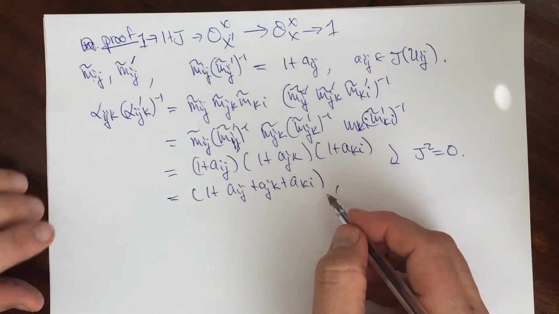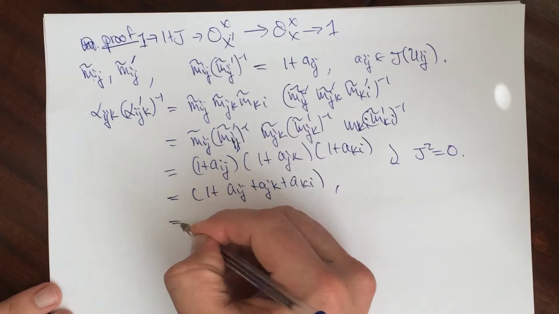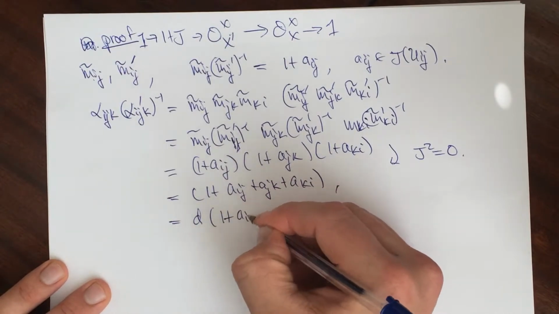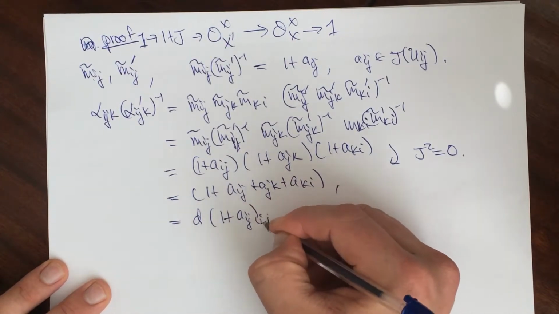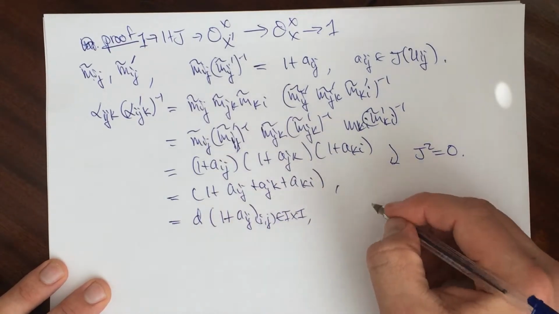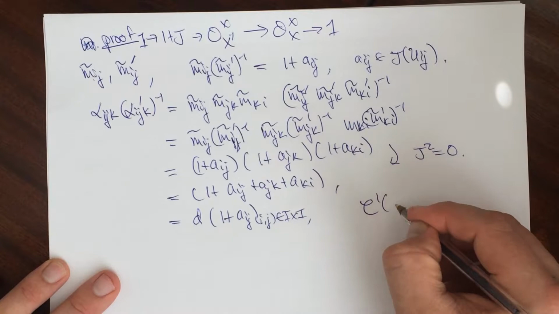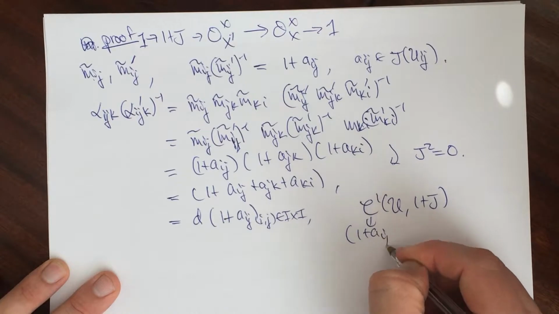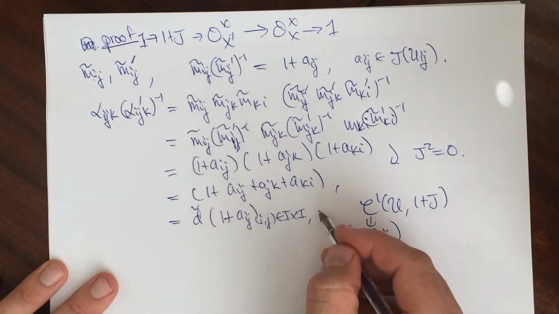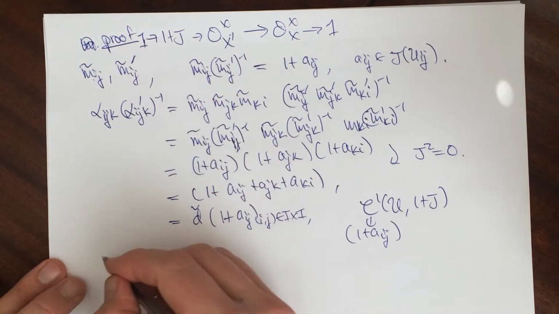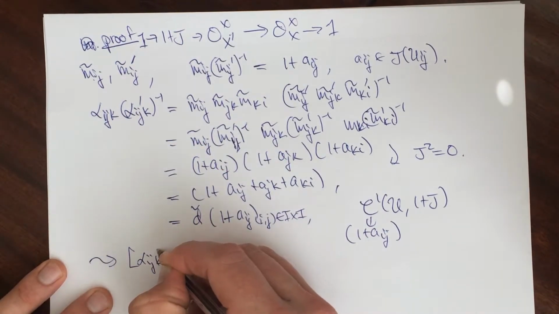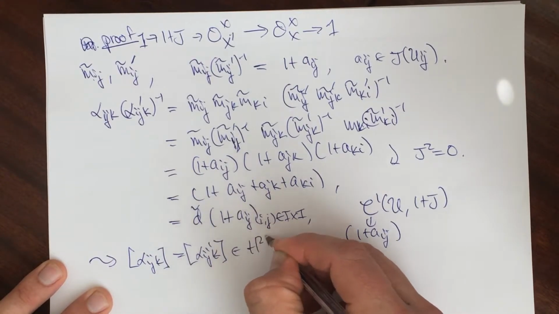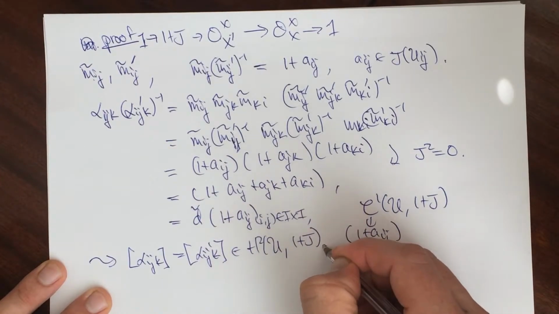And this is clearly seen to be the coboundary, this is D of this collection of 1 plus Aij's. So we have this cochain in C1 of U with values in 1 plus J, defined by 1 plus Aij, and then this is the Čech coboundary map, and we showed that these two things are cohomologous. So this proves that alpha ijk is equal to alpha ijk prime in cohomology in H2 of U with values in 1 plus J, as advertised.